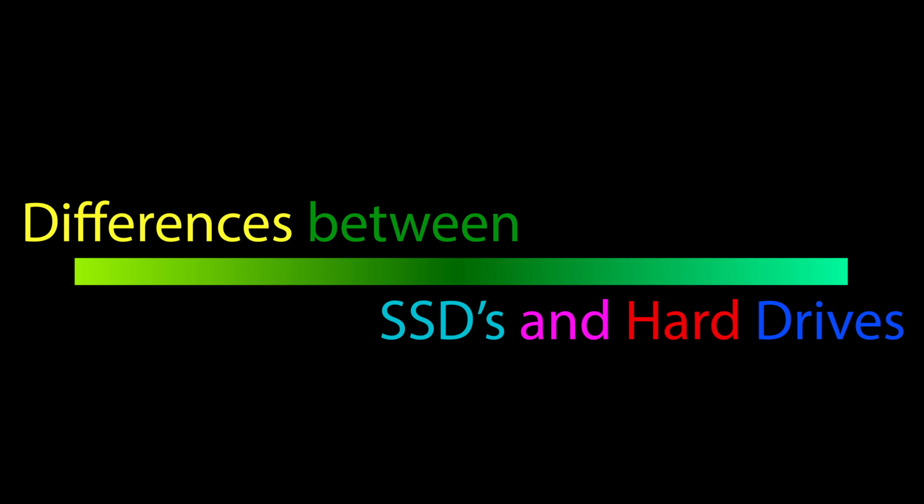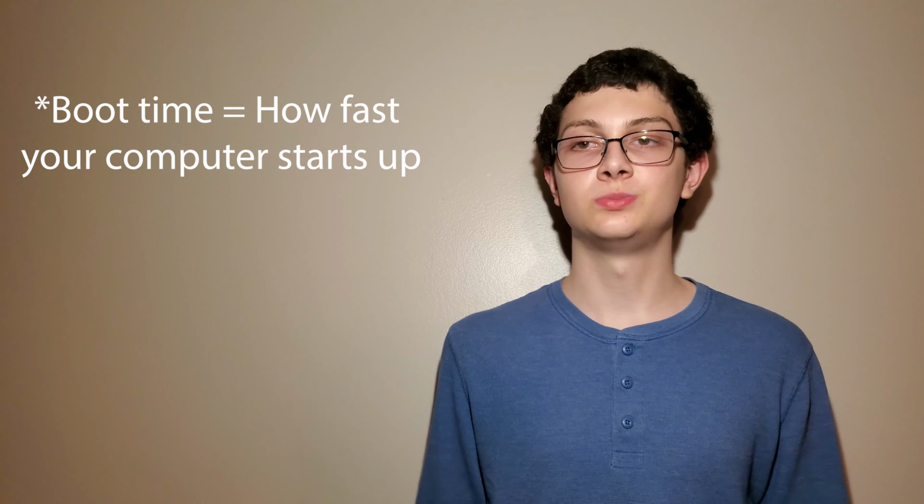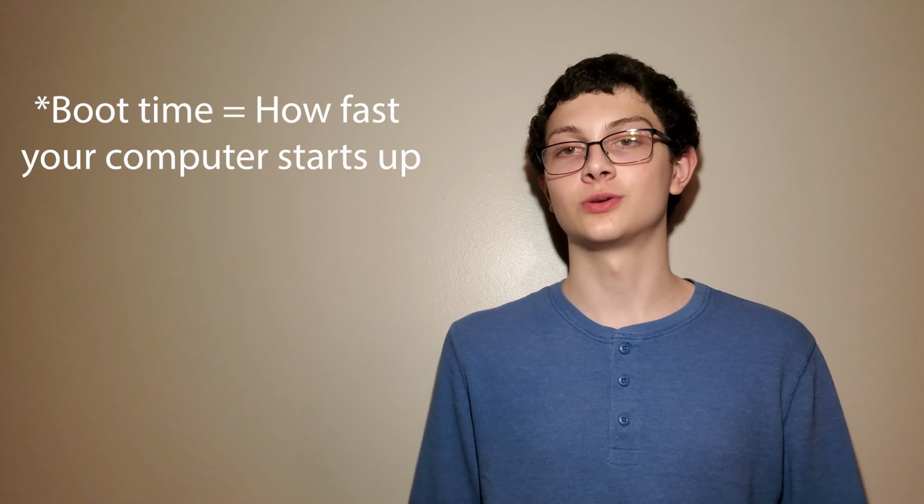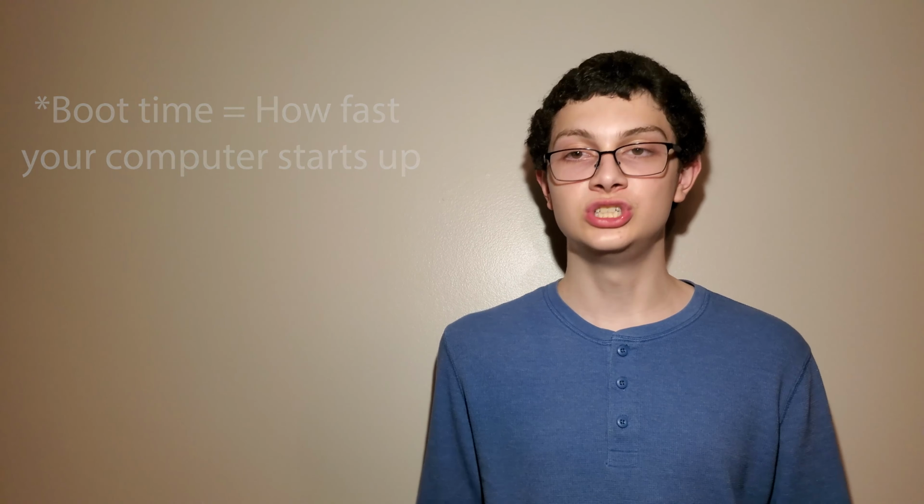The biggest difference between an SSD and a hard drive is that SSDs are a lot faster than hard drives, but also a lot more expensive. So if you're wondering why you need speed for your computer, the boot time of a computer is a lot based on a speedier storage drive, so booting off an SSD can be a third of the time it takes your computer to boot up, and that's a huge deal.